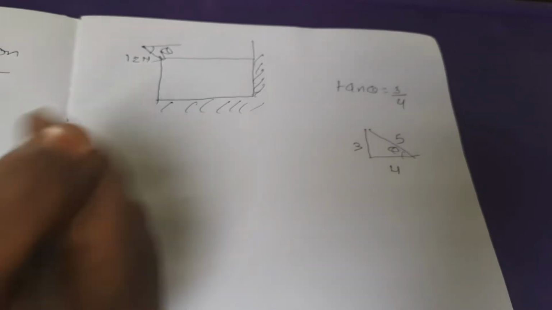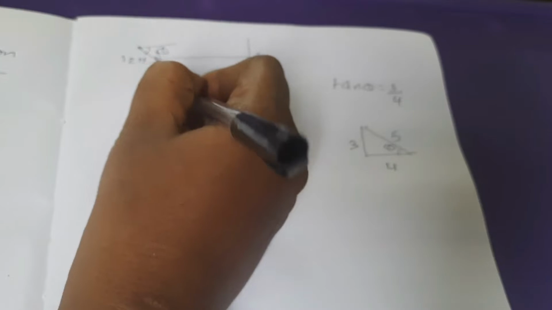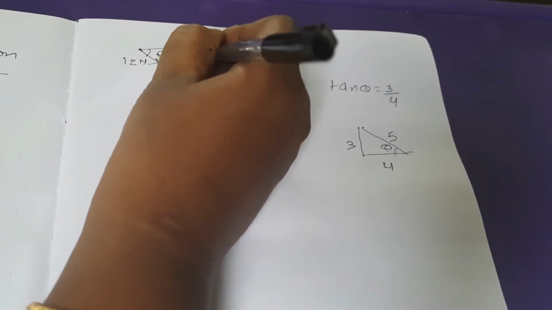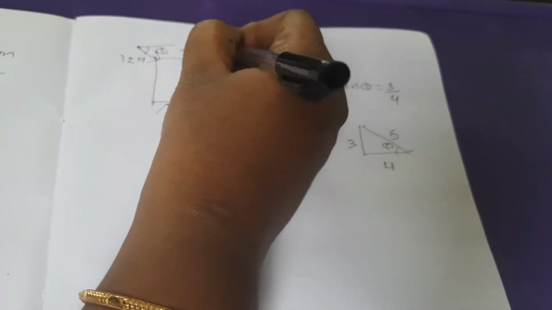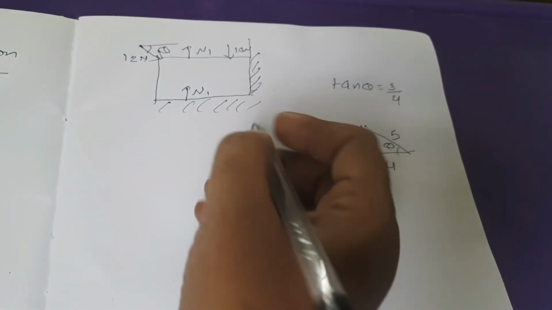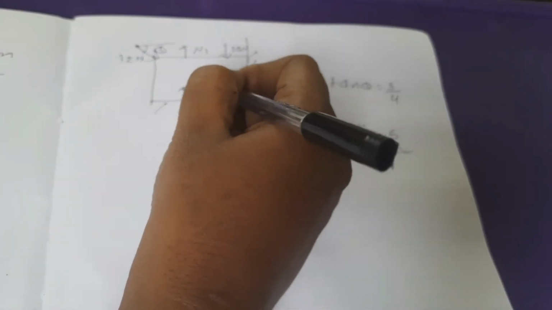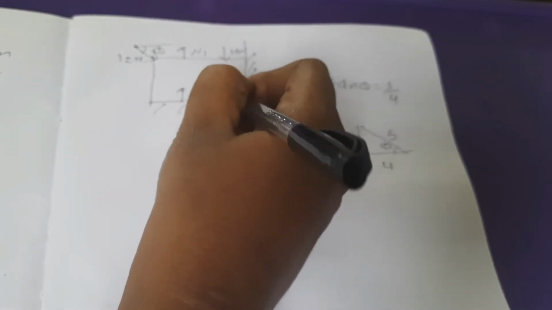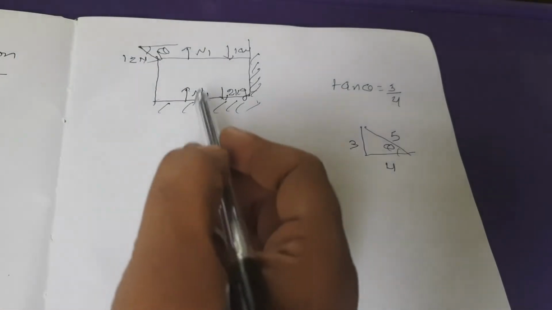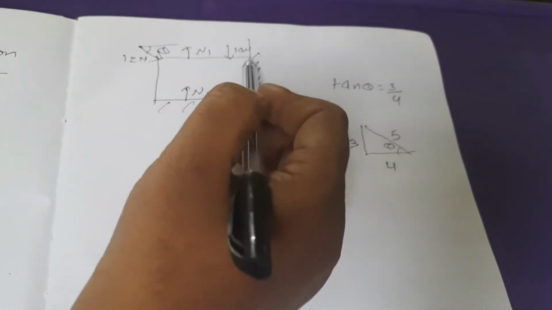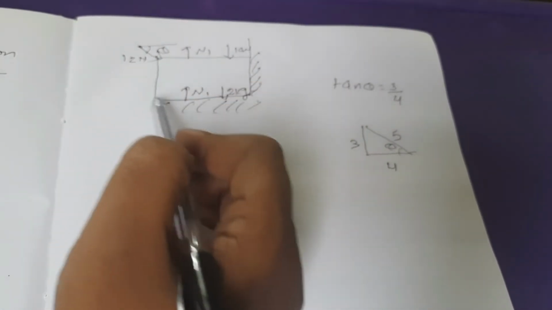Here a few more pieces of information are given. N1 is acting upwards on both sides. 10 newtons is acting downwards. And one more, here is 2 kg, acting downwards. We have to find the normal reactions. We are taking this as one surface and this as another surface. We should consider the entire block.